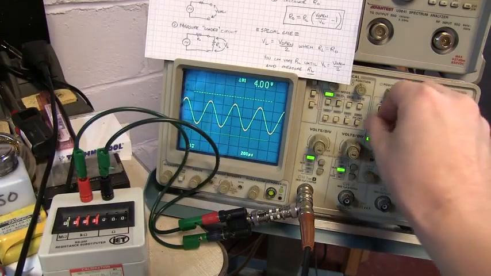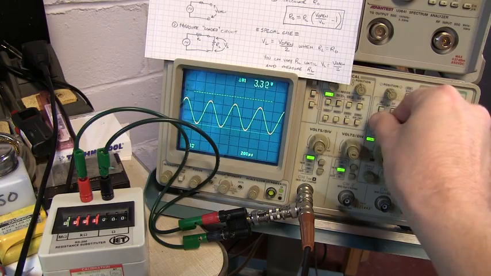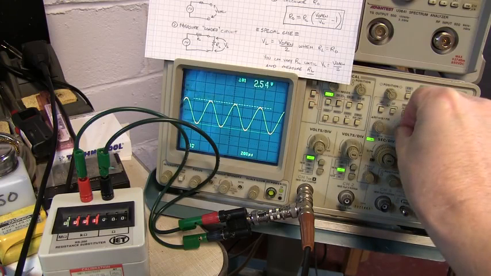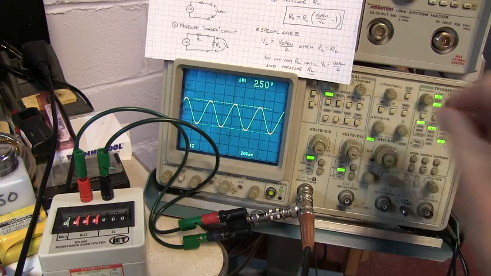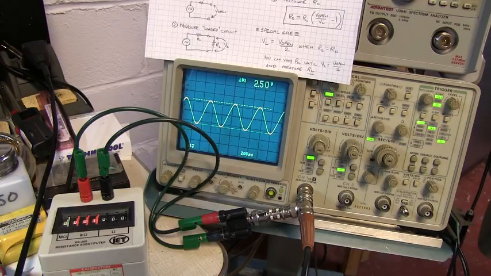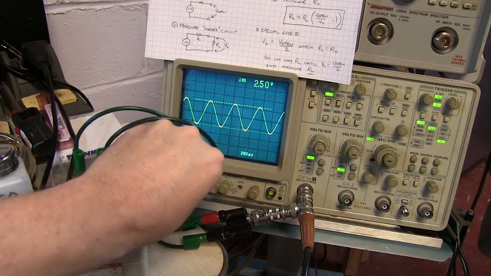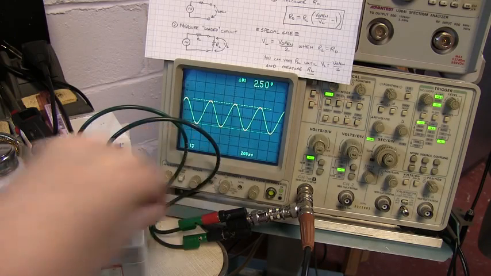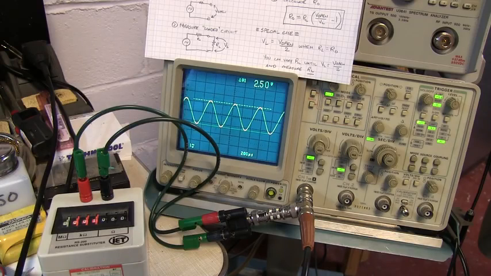So what we can do is make a measurement of that peak-to-peak voltage in that loaded case where I've got 1000 ohms on the output. And it looks like we're sitting right about 2.5 volts. So I know my unloaded voltage was at 4 volts, and now my loaded voltage is at 2.5. So with that, we can run the calculation and see what the output impedance is.